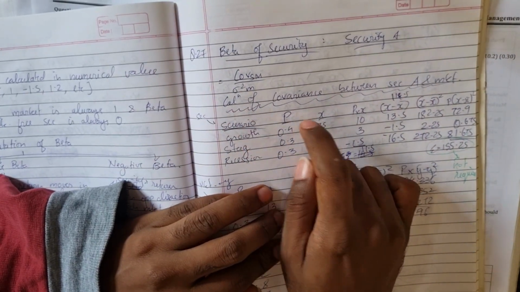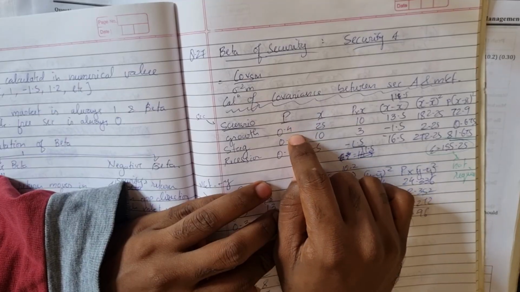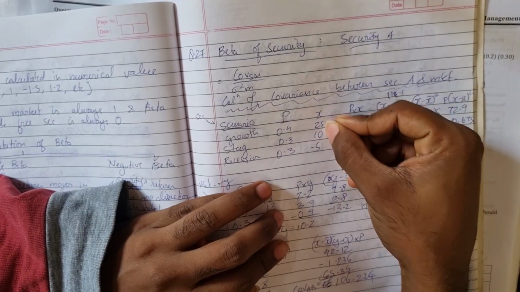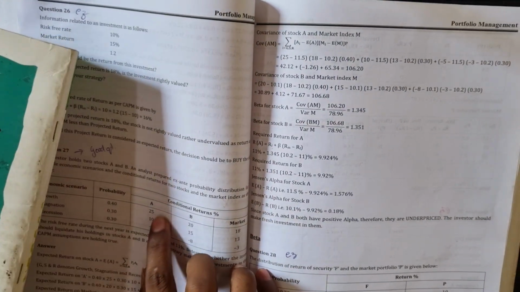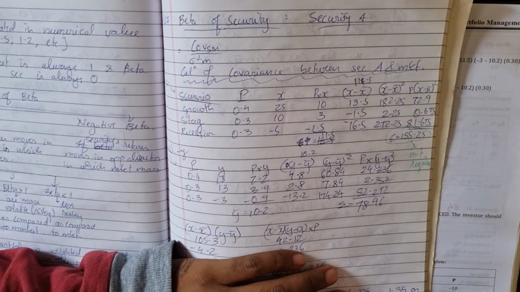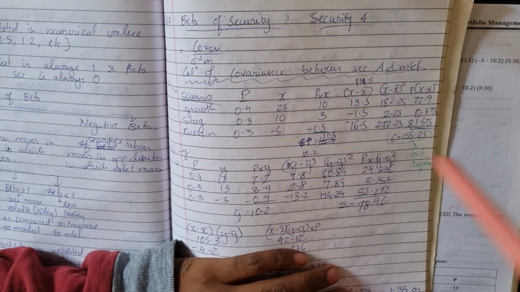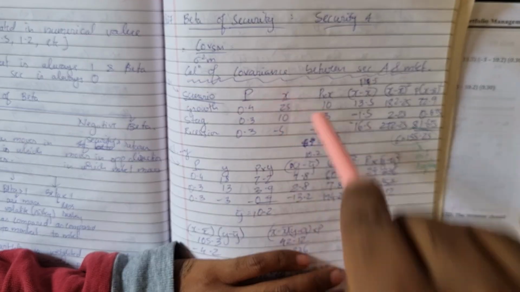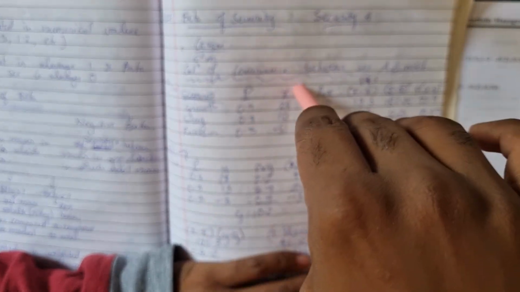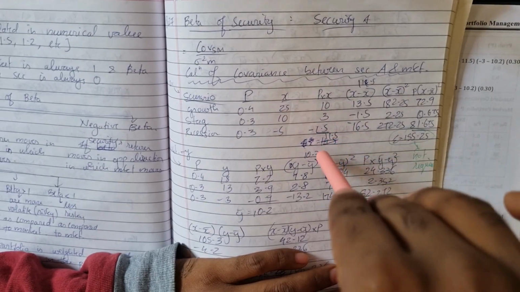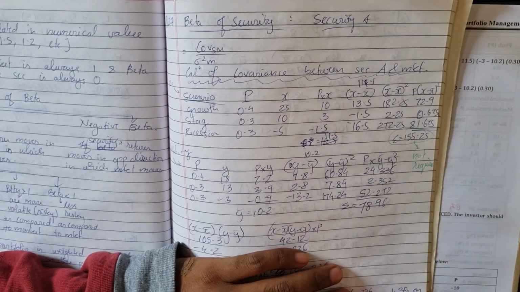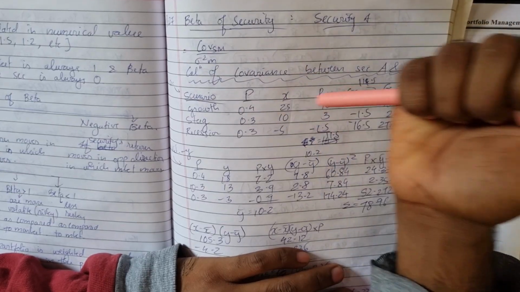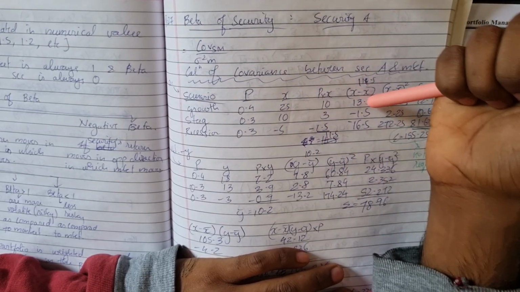There are three stages. We have been given probability of each. Now x is what? X is the annual return given in the question. This is my annual return, the conditional return given in the question. So this is conditional based on whether it is growth, stagnation or recession. Now we need to find expected return. How will we do? Probability into x, p into x, will get 11.5 as expected return.